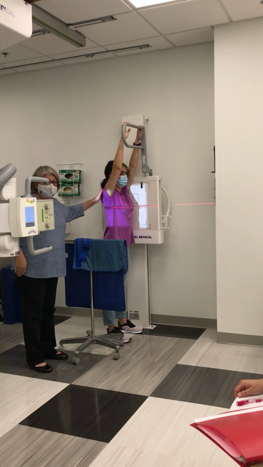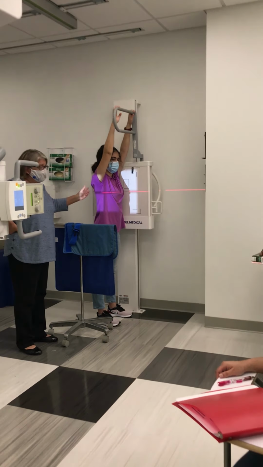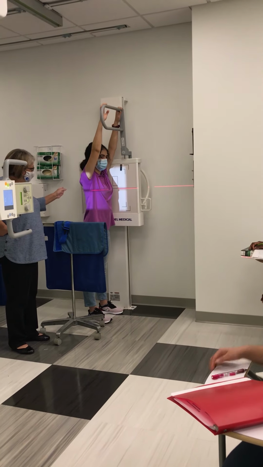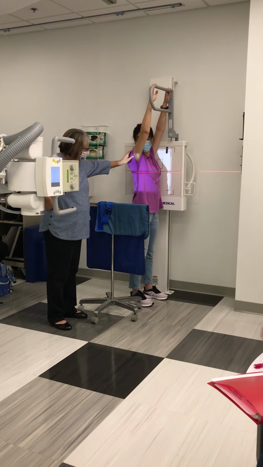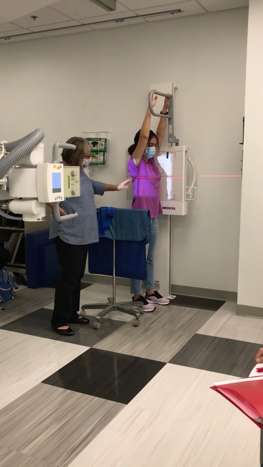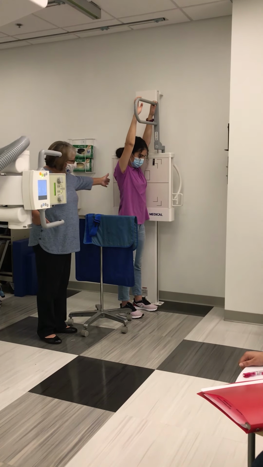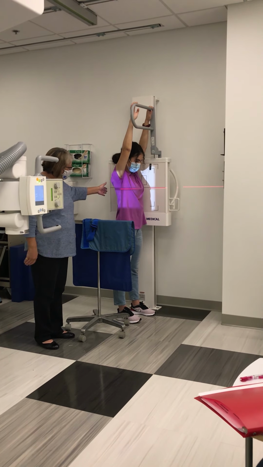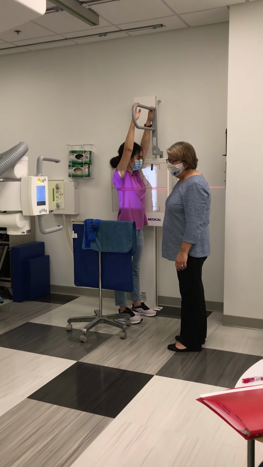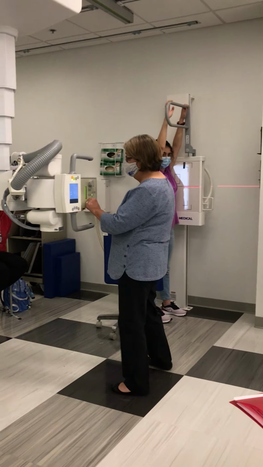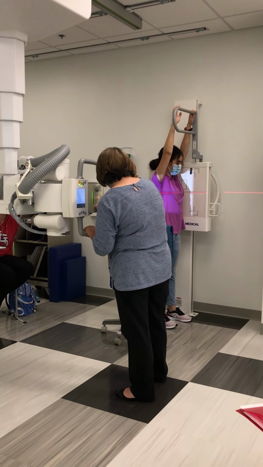I want to center the mid-coronal plane. So I want to center on the patient. Step forward, please. There you go. Now then, I'm centered anterior to posterior. I see a little light behind my patient, and I see a little light in front of my patient. Actually, with this patient, I could probably collimate in a smidgen.